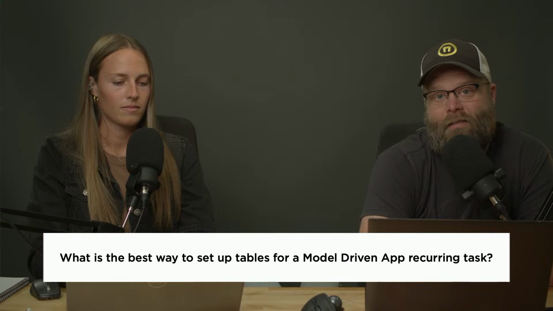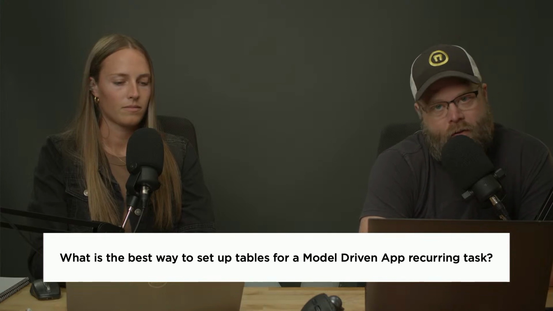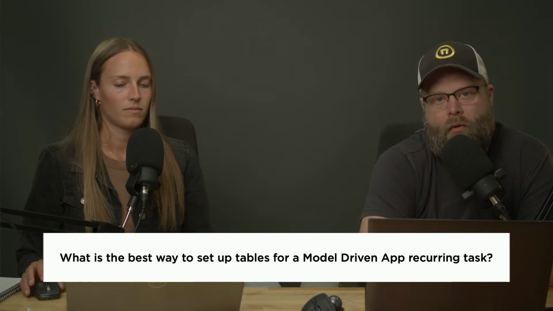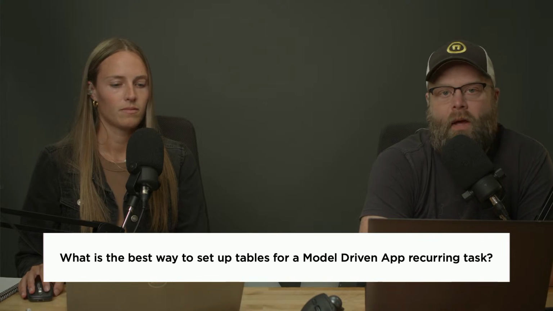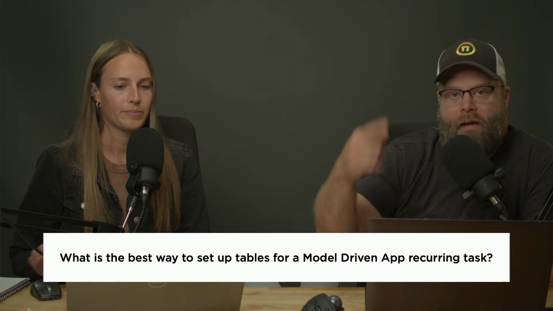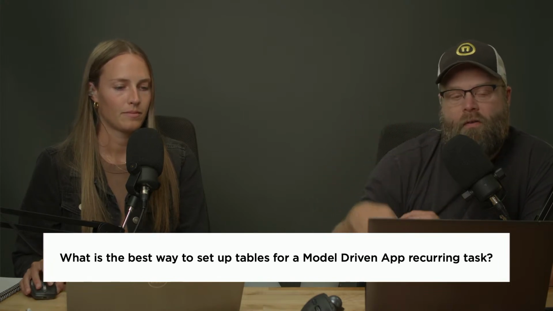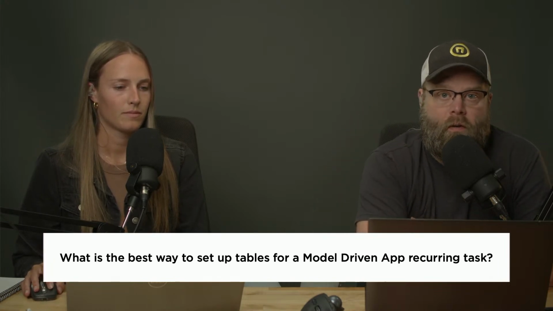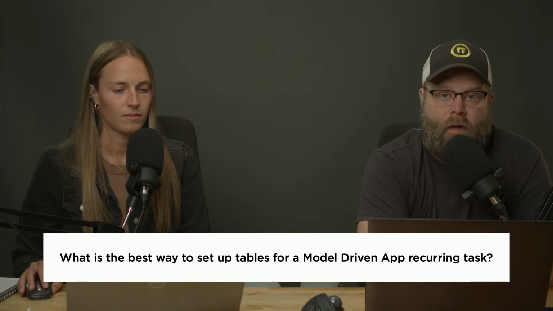master task table. And from that master task table, we figure out what tasks are maybe recurring and how they should recur. And then we have a Power Automate flow that runs to basically create new tasks whenever they need to be created based on the master table. That's one way to do it. There's probably a couple other ways to do it.